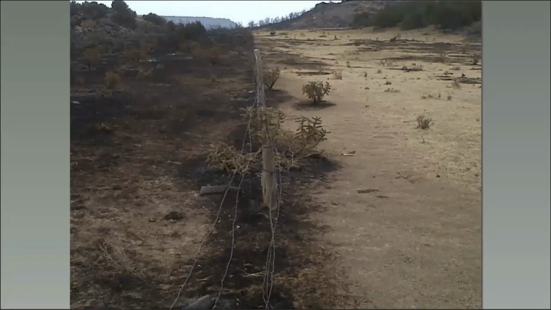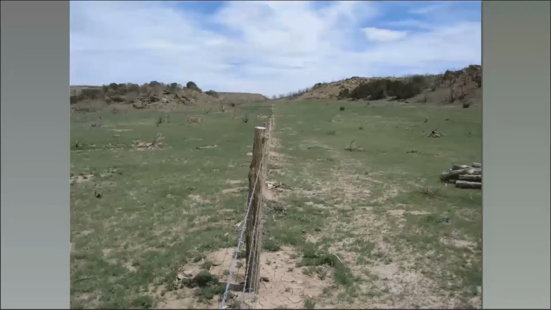A year later, this is the exact same shot from exactly the same spot. The guy on the left is where it burned, the guy on the right is where it did not. And you can see we've got better cover, we've got better vigor on the left side than we do on the right.